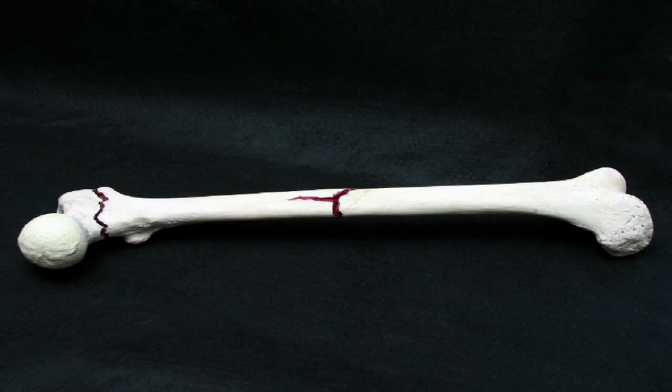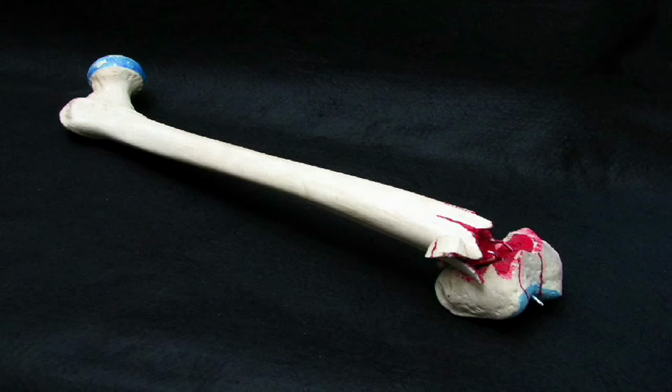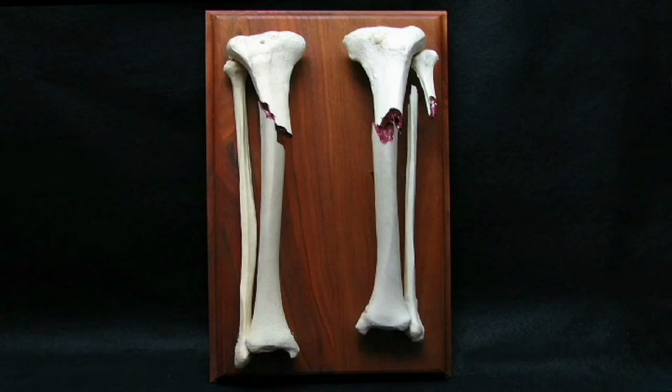Another dual fracture here. You can see the head of the femur, and you can see in the middle of the femur where the fracture was. Again, these fracture sites are exact duplicates of the X-rays of the patient. Terrible injury there to the lower leg. This is the kind of exhibit that we do.